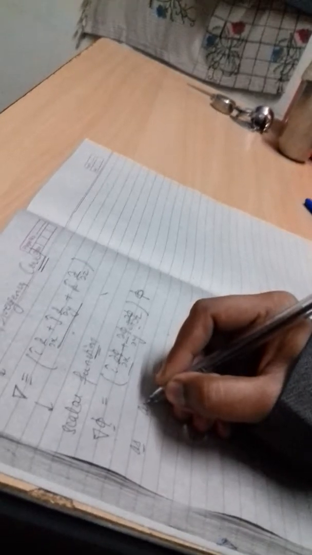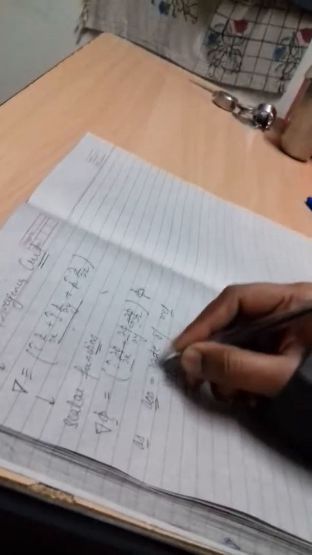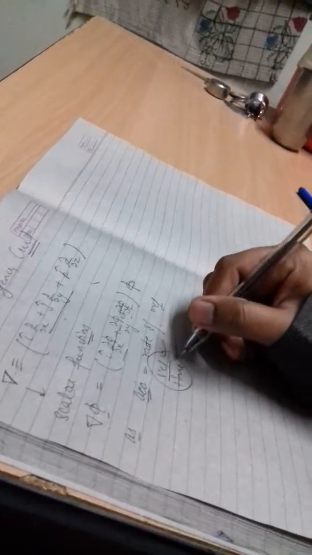But what does it really mean? As we know, acceleration is the rate of change of velocity, right? Velocity changes with time, so here there are only two variables you are studying.